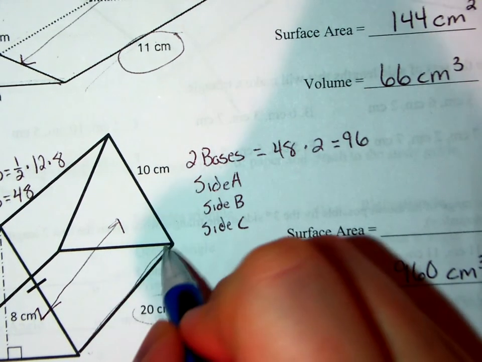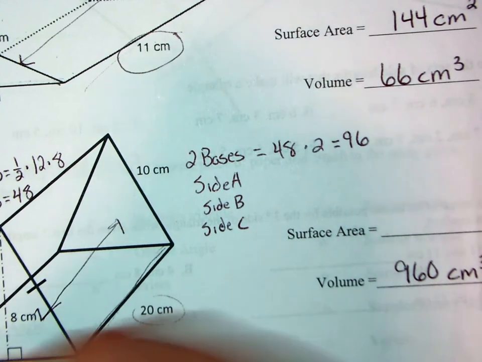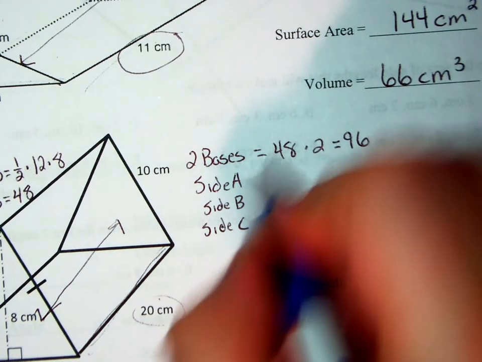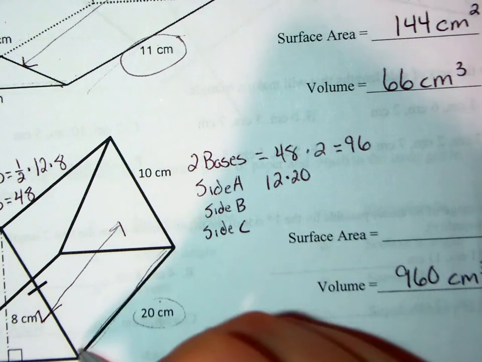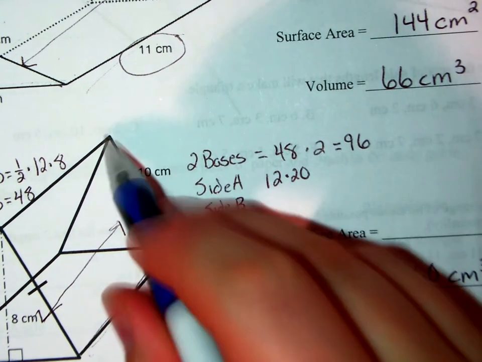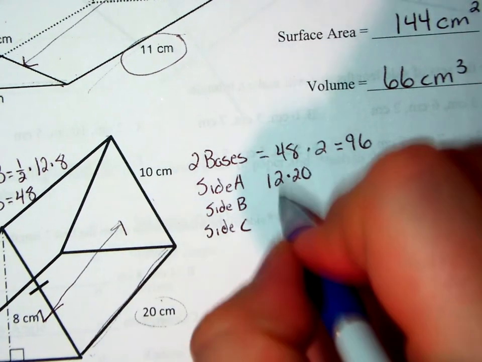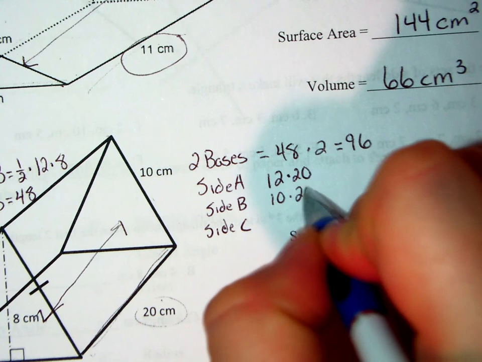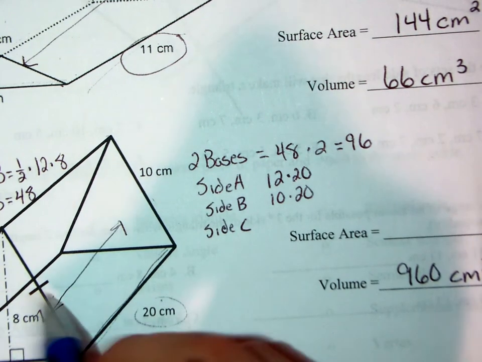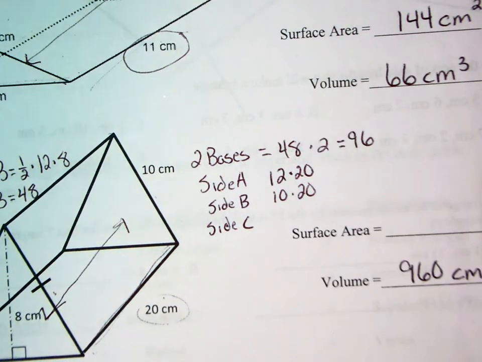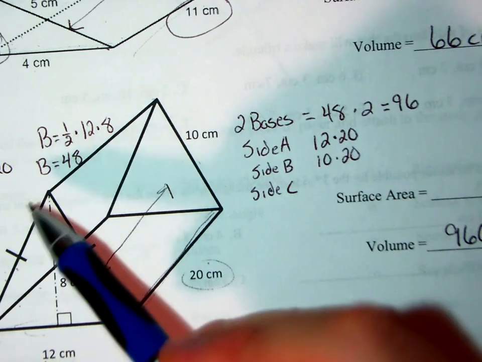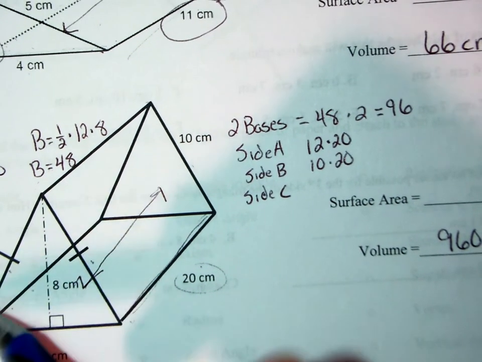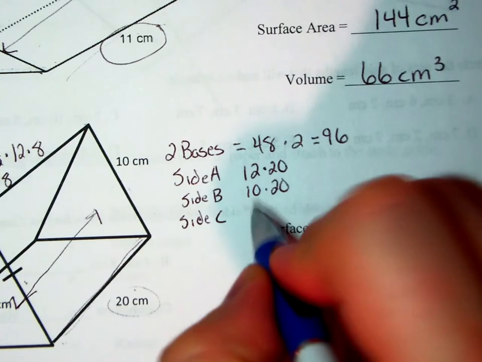Now, I should be able to see that on the bottom of this image I have a 12 by 20 rectangle. On this tilting side here I have a 10 by 20. And since these two parts of my triangle here are congruent, I know this other side is going to be a slant of 10 with a length of 20.